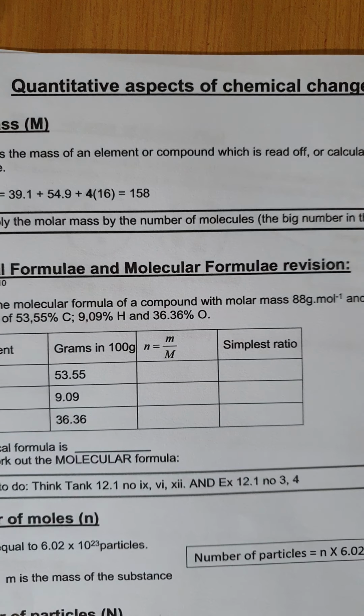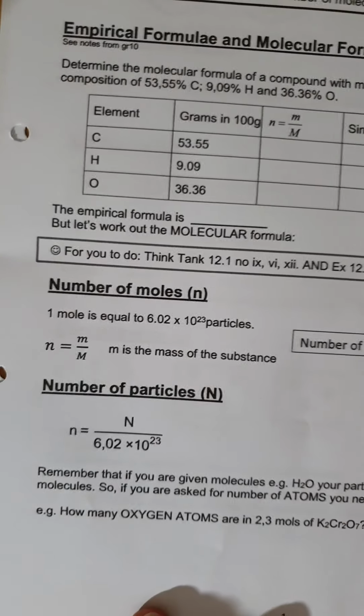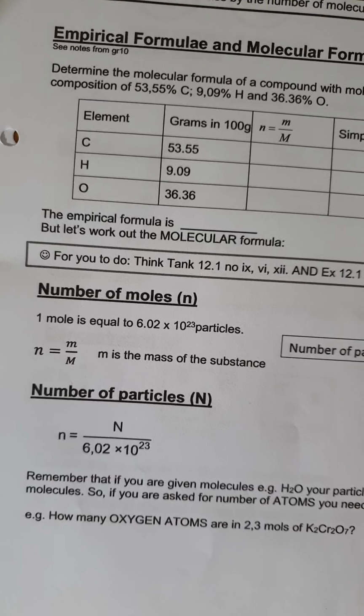Okay, hi guys. So I'm going to continue with aspects of chemical change. This is going to be in the summative assessment up until the limiting reagents. When we get there, I'll tell you. So this is really still revision.